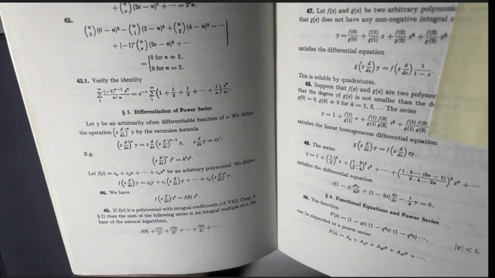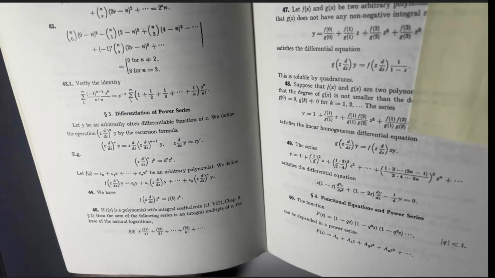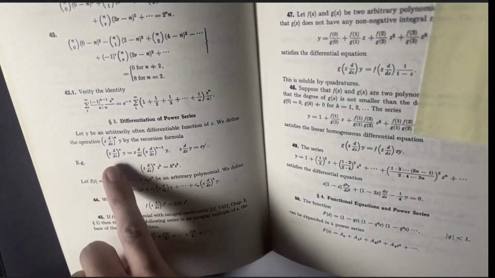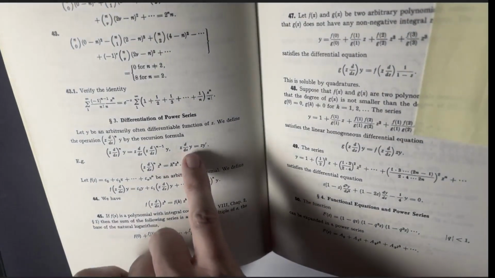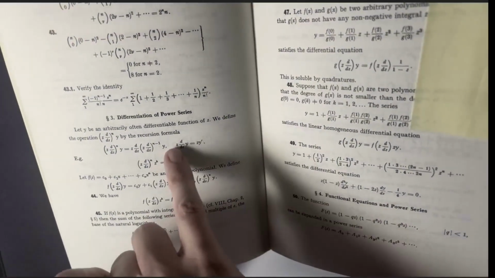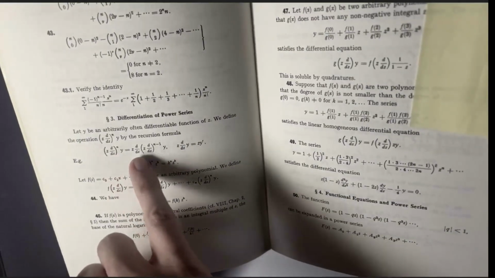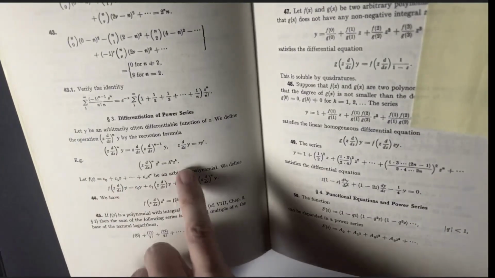He says, let y be a differentiable, I suppose, as many times as you like, function of z. And then define this operation. It looks like take a derivative and then multiply by z. So for instance, on your function, you're just going to take the derivative and then after that multiply by z. You could do this repeated multiple times.